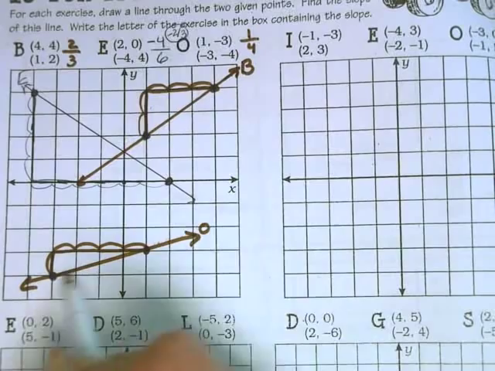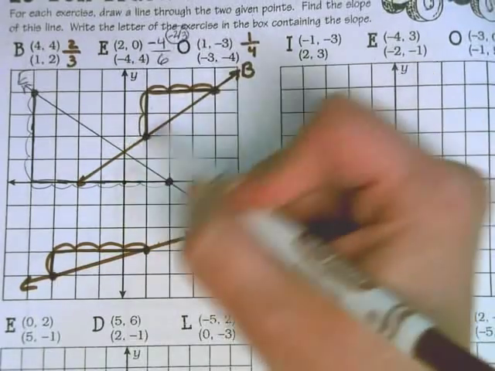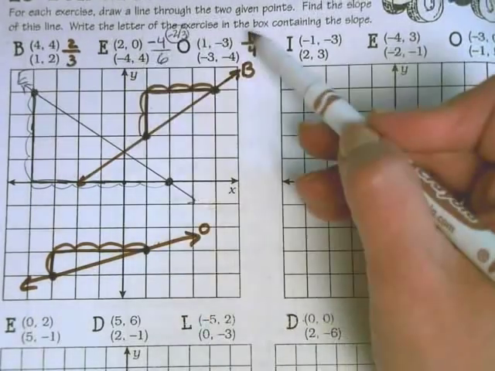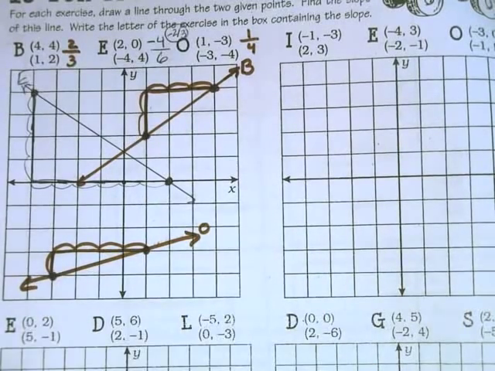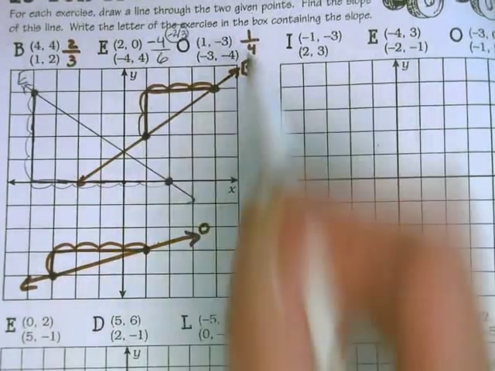It's not as steep as my 2/3. 2/3 is a bigger fraction than 1/4. So the 2/3 line was steeper than the 1/4 line. Right? So do we have a 1/4 at the bottom? Let's hope so. And we're going to put an O there.